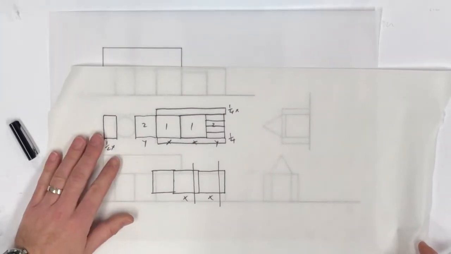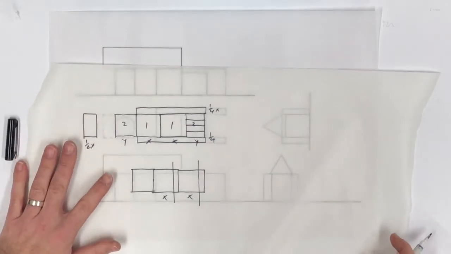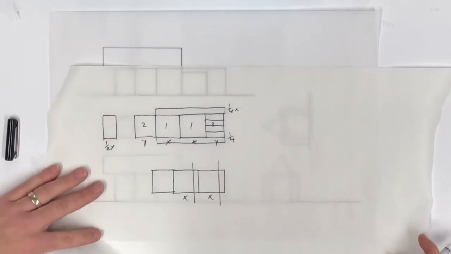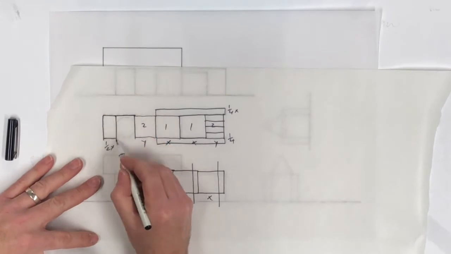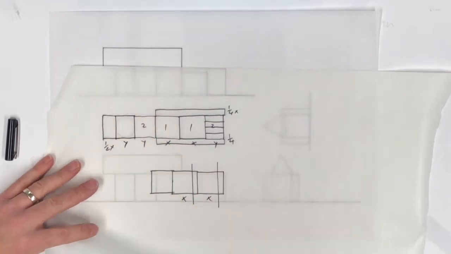So what we're starting to show here, let's have a look at our circle in the middle. It looks like it's going to be y as well. Okay, so that's y, half x.